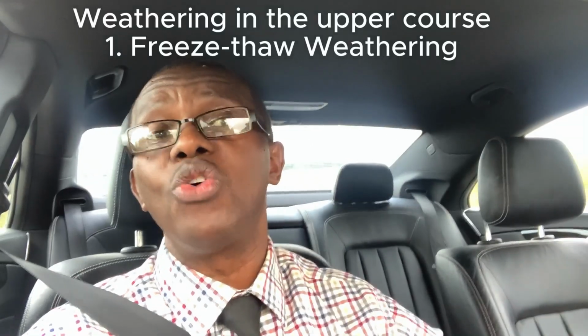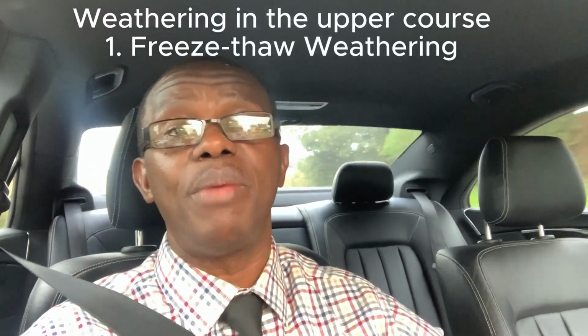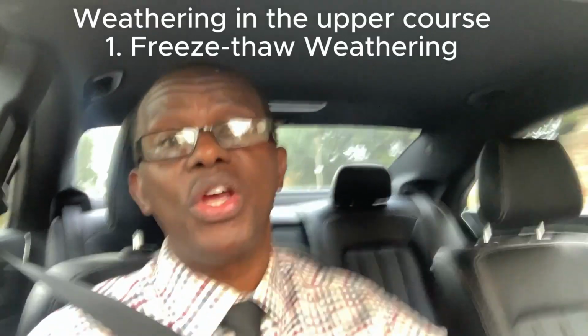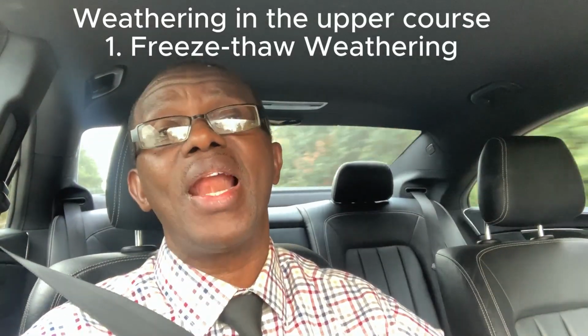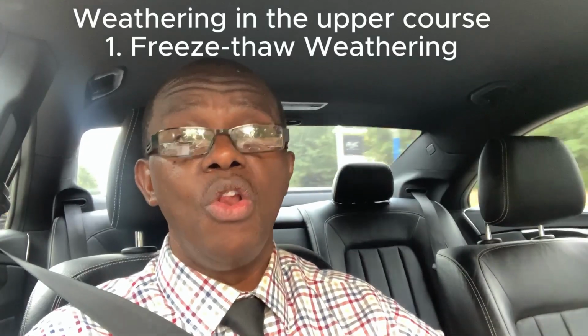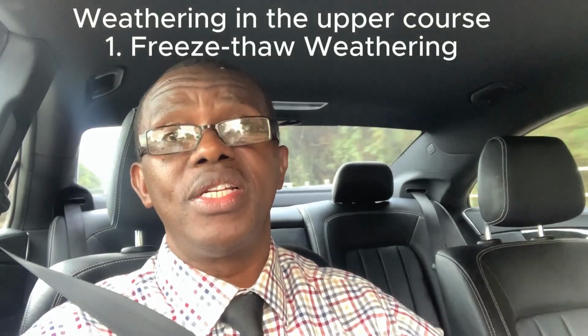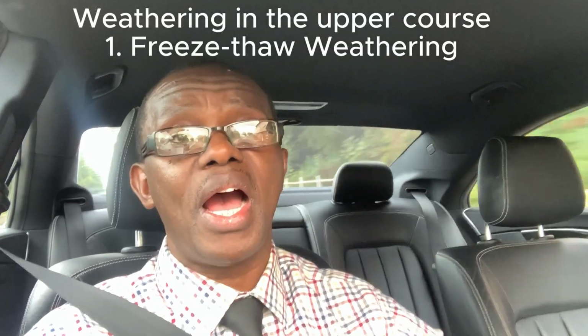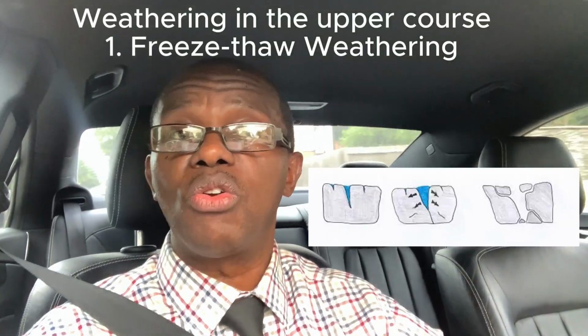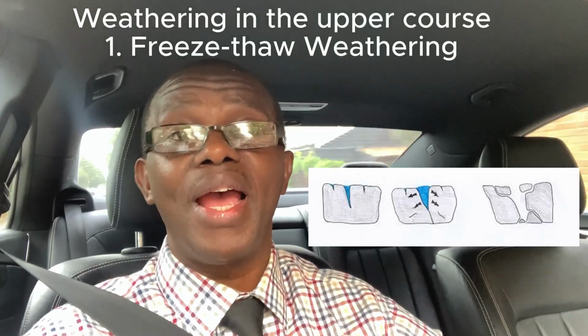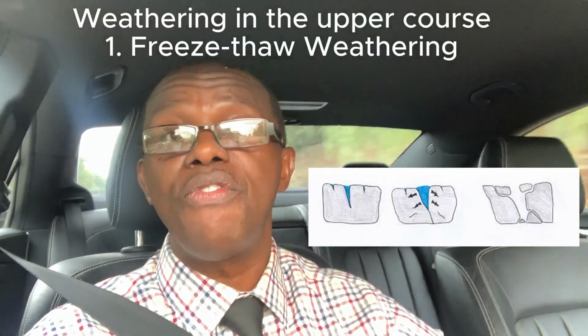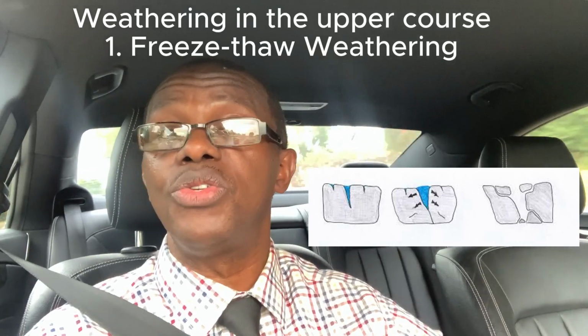So in the upper course of a river, all three types of weathering are taking place. The first one here is freeze-thaw weathering, and that will happen because it's a mountainous area, and we know that the temperature ranges in a mountainous area are likely to be a lot more than in lowland areas. So in the daytime, when the temperatures are above 0, water will go into cracks in the rock, and then in the night, the water will freeze because the temperatures will drop below 0.